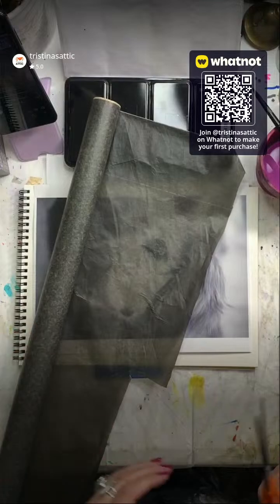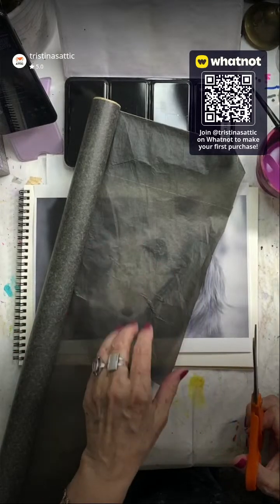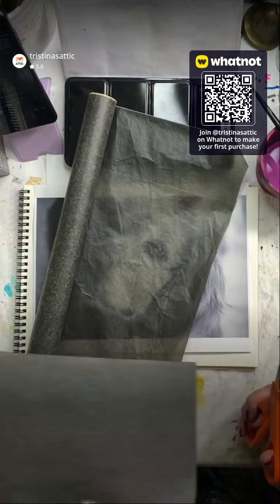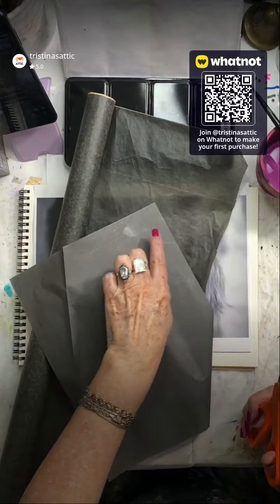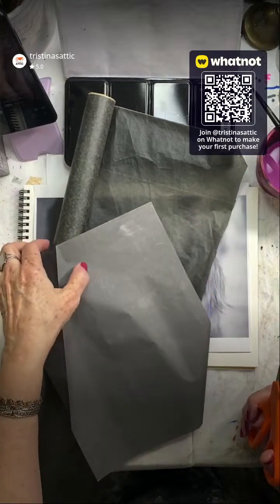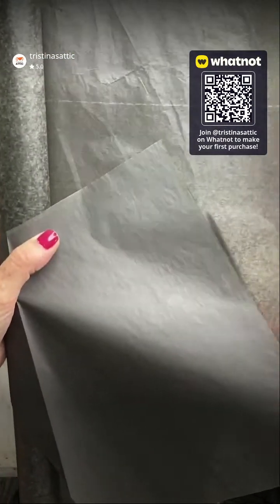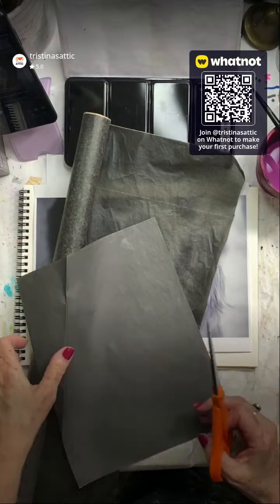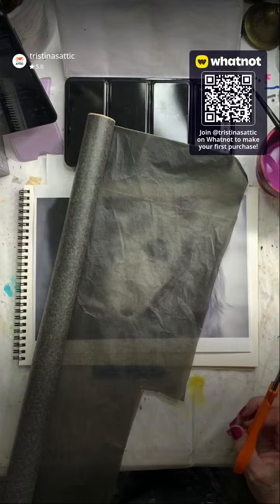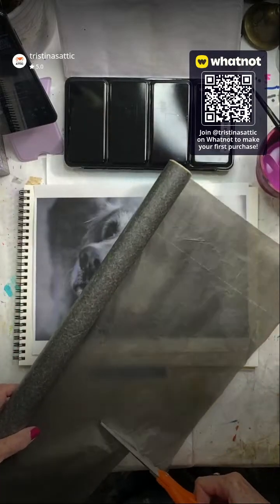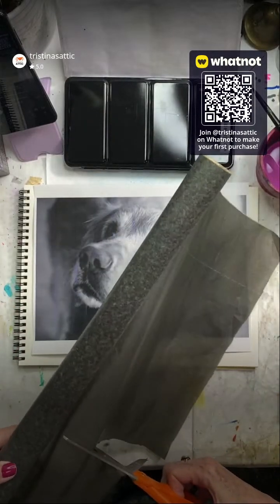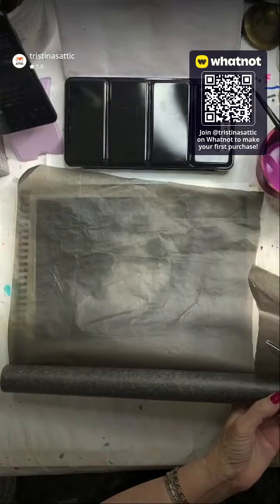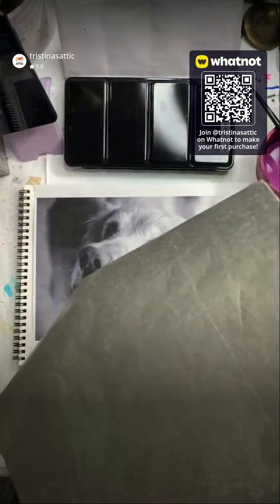And the reason this is my favorite, the Jack Richardson, first of all, is because you can cut all these different sizes. Secondly, you see how dark this is and how sort of translucent and light this one is? I find that the Jack Richardson gives me a lighter line on my paper, but this one will also work perfectly fine, the Saral. Let's go ahead and cut some of the Jack Richardson off here. Make sure that I've got it the right size for the page. Yes, there we go. That's good.